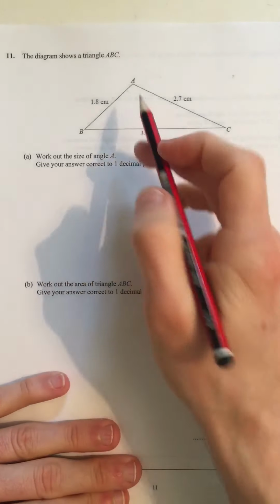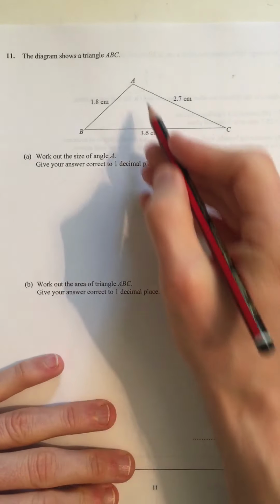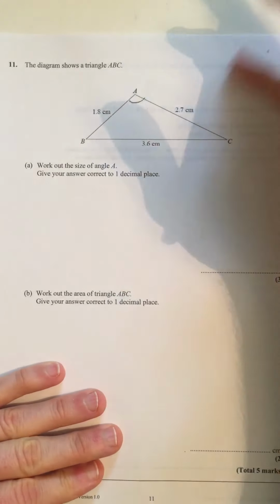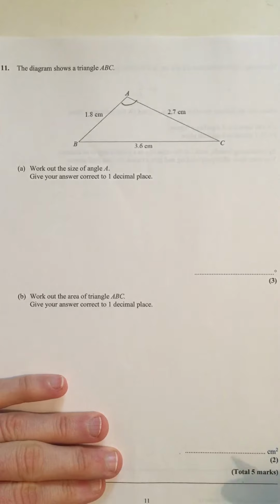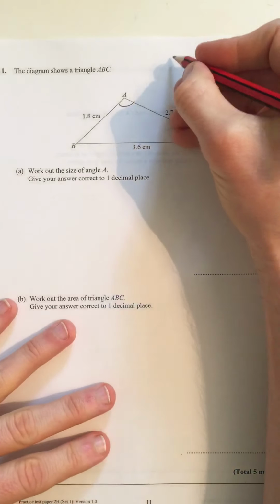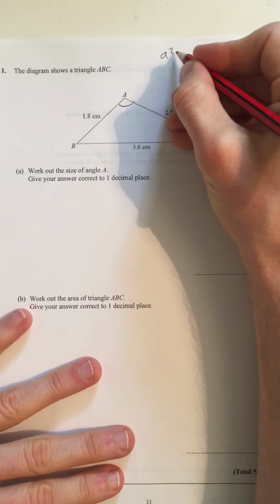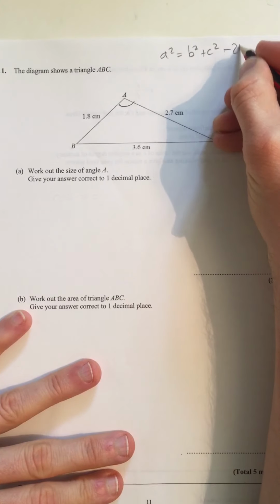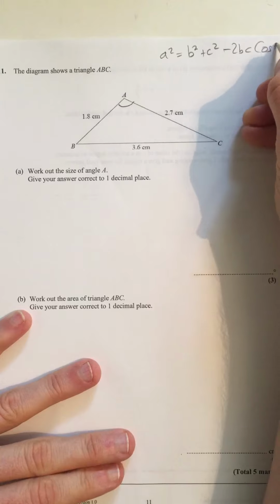The diagram shows a triangle ABC. We need to work out the size of angle A, so this angle here. We're going to use the cosine rule to do this because we don't have any matching pairs. So let me write down the cosine rule first of all. It's a squared equals b squared plus c squared minus 2bc cos A.